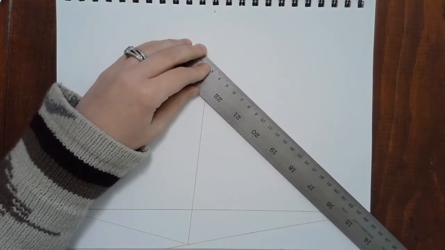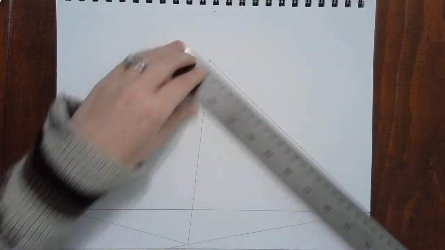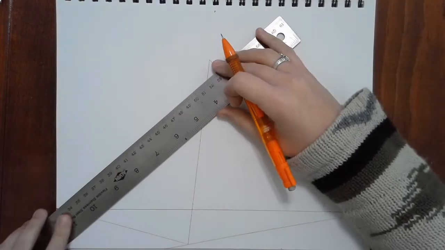Okay. Then I'm going to connect the top of this line to the right vanishing point. And again, draw this lightly because you're probably not going to keep the whole thing. And then do the same thing to the left.